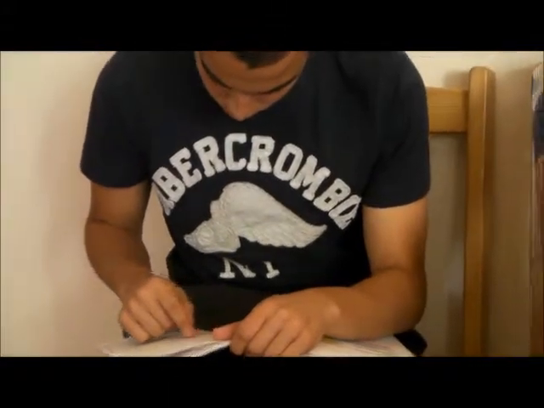Alright, flatworms are small, leaf-like or ribbon-like worms. They are bilaterally symmetrical, which means that they can be divided into two parts. They have several body parts: the dorsal, which is the back, and the ventral, which is the bottom, sorry.